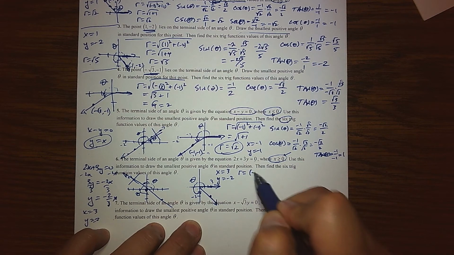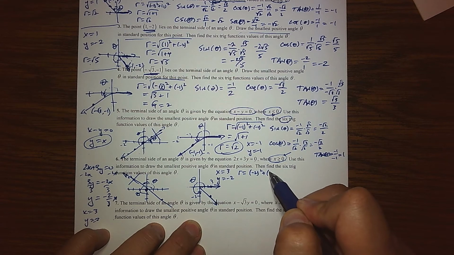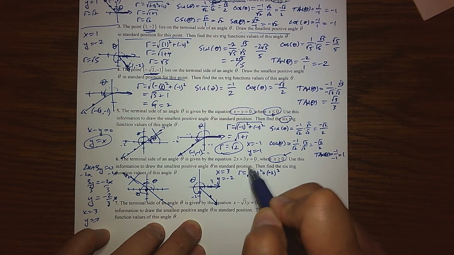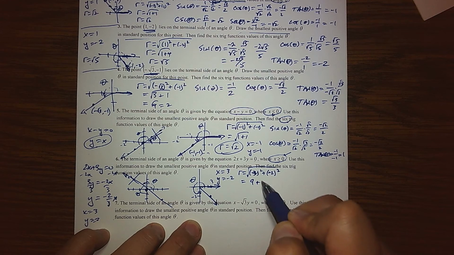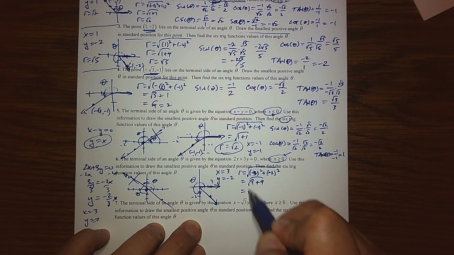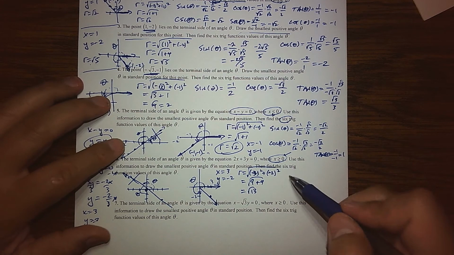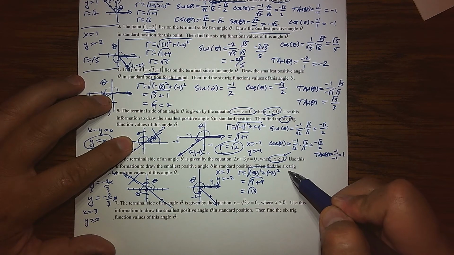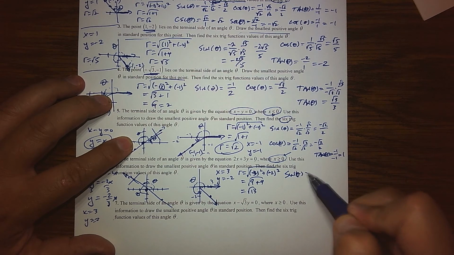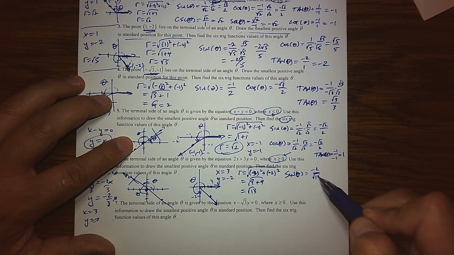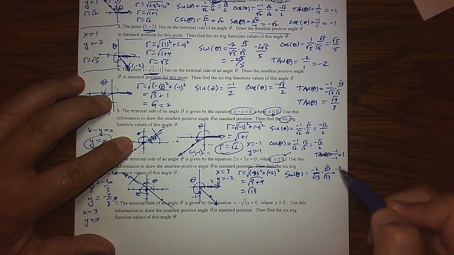So what's r? What's my x-coordinate squared, plus my y-coordinate squared, square root. So we get 9 plus 4. It looks like my r is the square root of 13. Alrighty, and so now what we have, right, is everything we need. So what's the sine? Well, the sine is my y value, negative 2, over my r value, which is the square root of 13. Again, rationalizing the denominator, we get negative 2 square root of 13 all over 13.